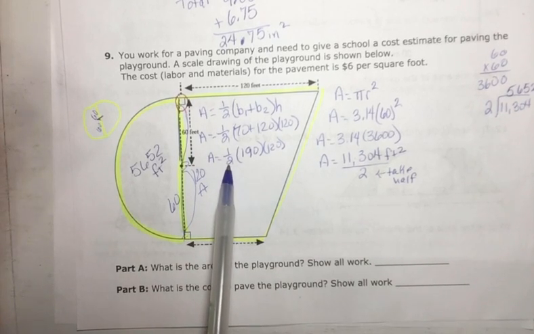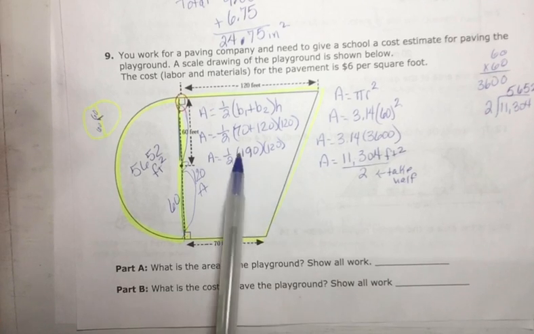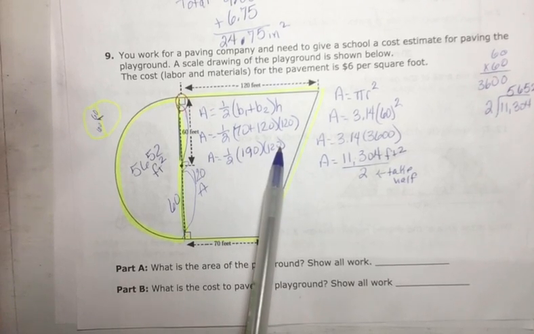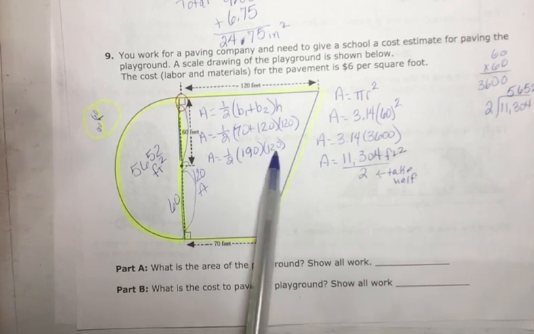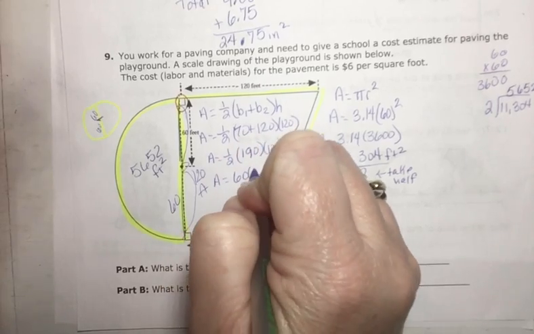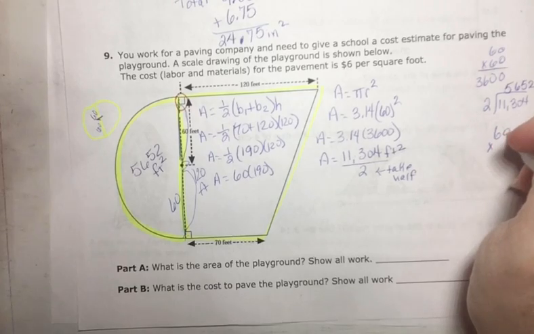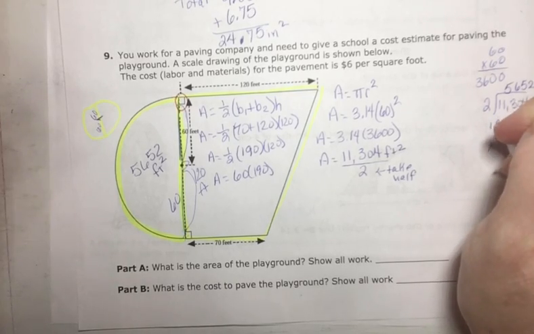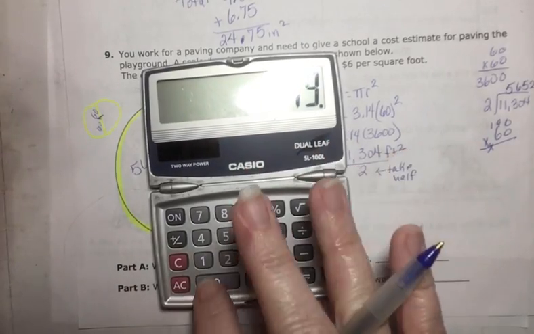So if I take half of one of these, is it easier half of 190 or half of 120? Well, I know half of 12 is 6. So half of 120 should be, that's right, 60. So we're going to do 60 times 190. I should put the 190 at the top. And for the sake of time, we're just going to do that on a calculator.